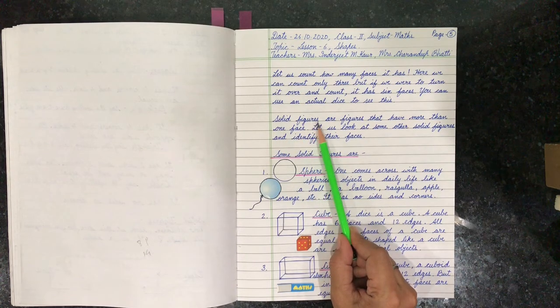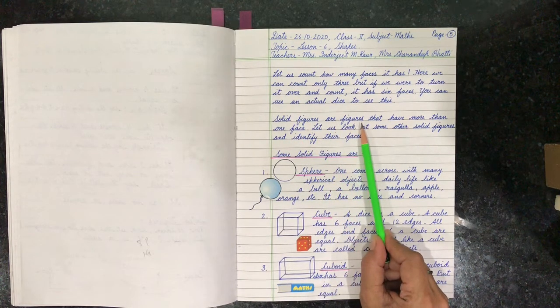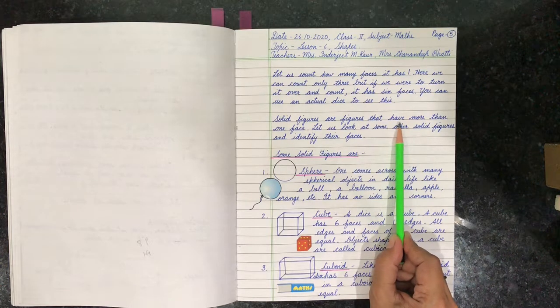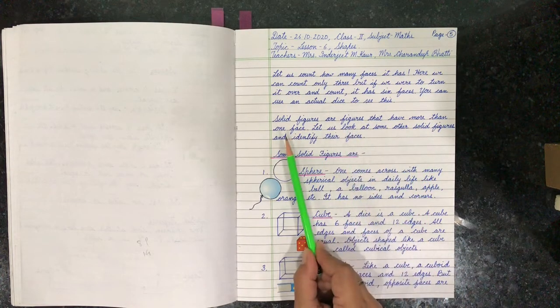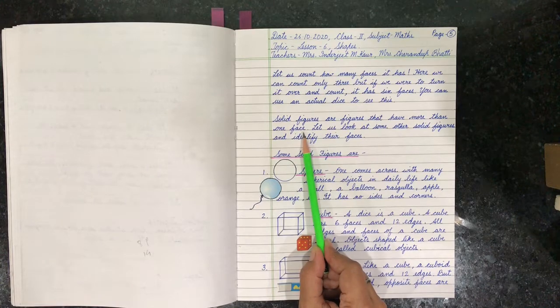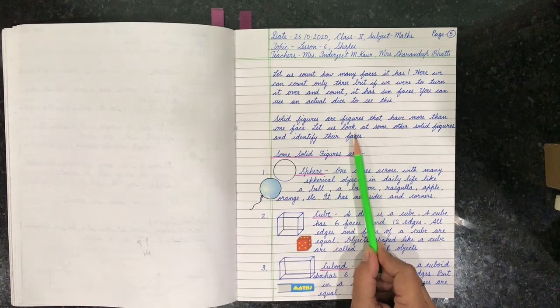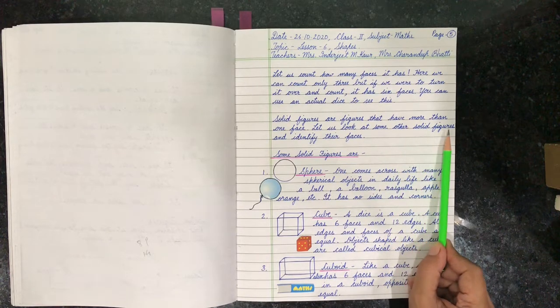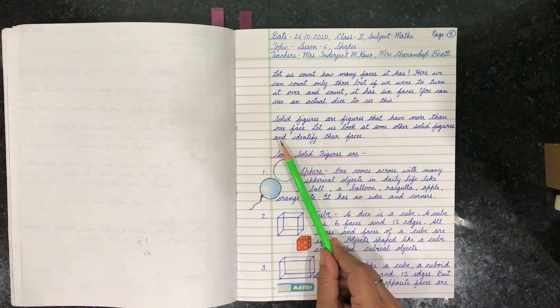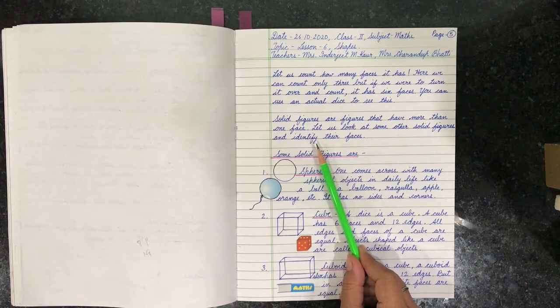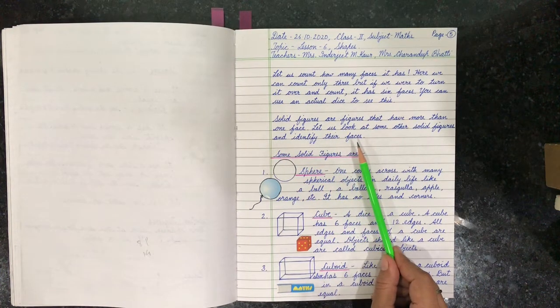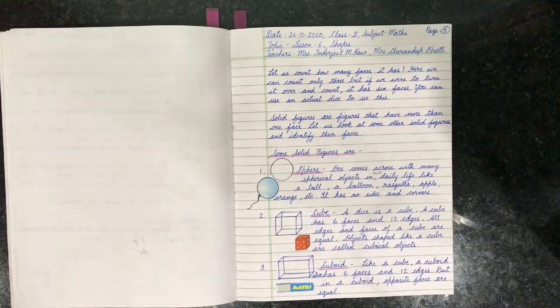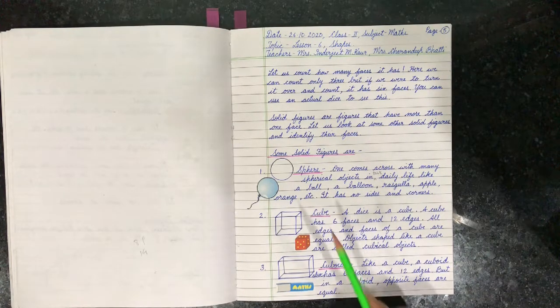Solid figures are figures that have more than one face. Let us look at some other solid figures and identify their faces. Some solid figures are: number 1, sphere.